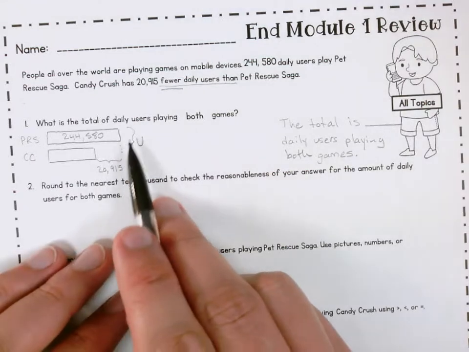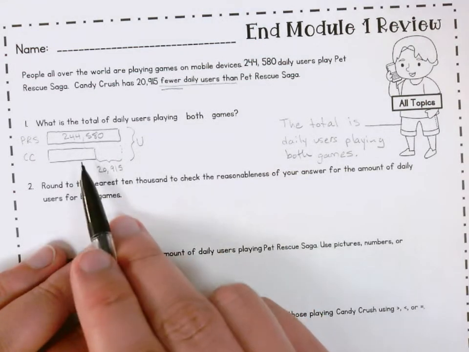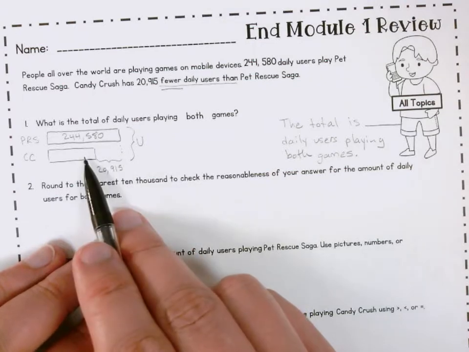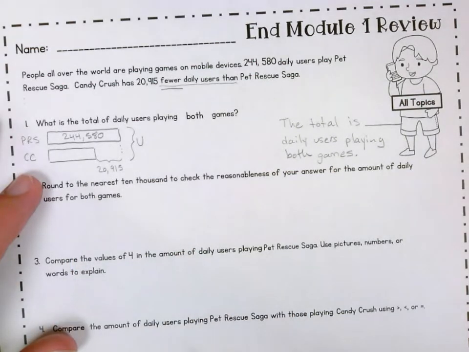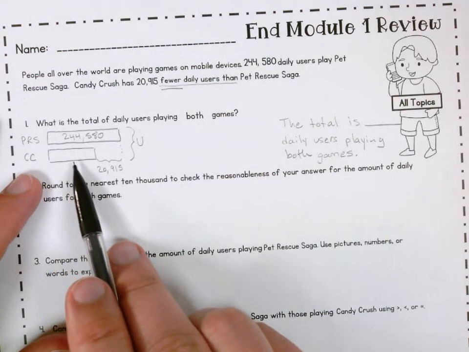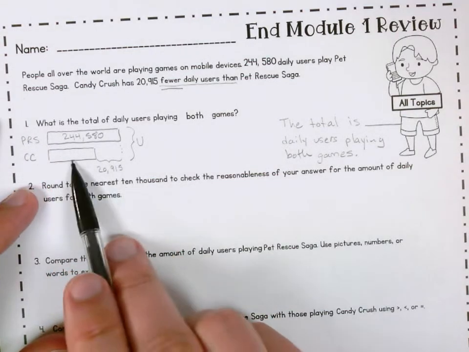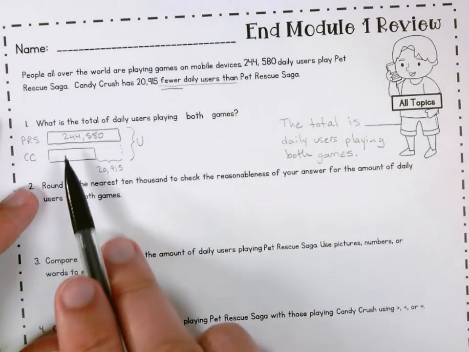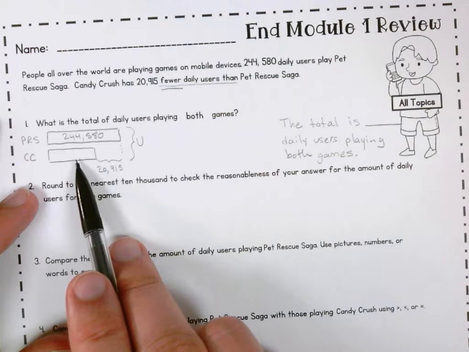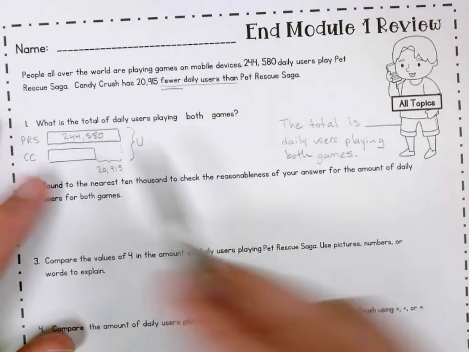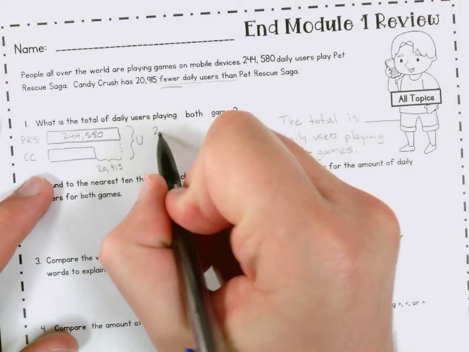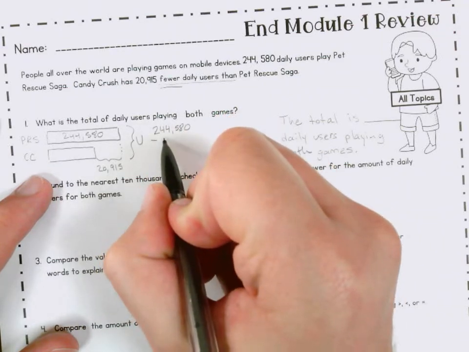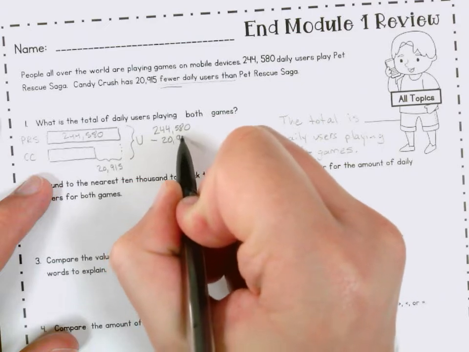Now I know that I can't find the total users until I know how many played each game. I know Pet Rescue Saga, but I don't know Candy Crush. So here's where our first step comes in. I notice here a part-part-whole relationship. These two parts together would equal the whole of Pet Rescue Saga. And I know when I have a whole but I'm missing a part, I need to subtract to find that missing part. So I'm going to take 244,580 and subtract 20,915.